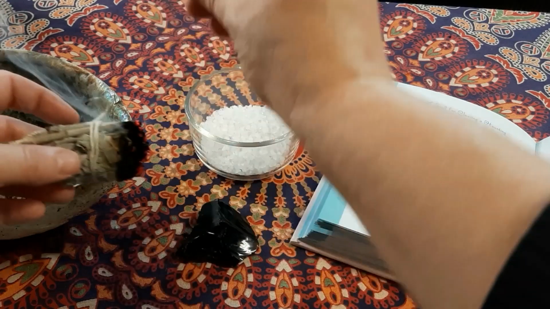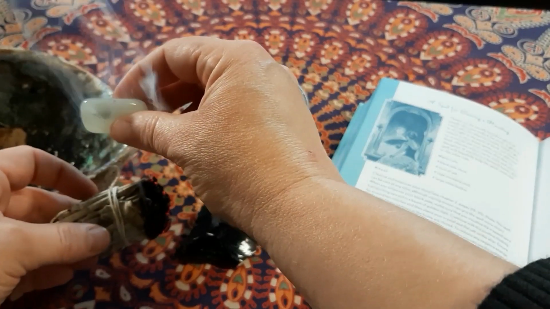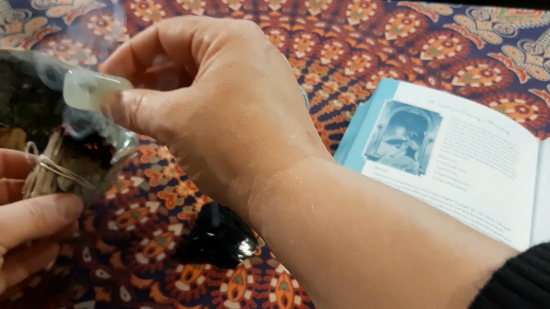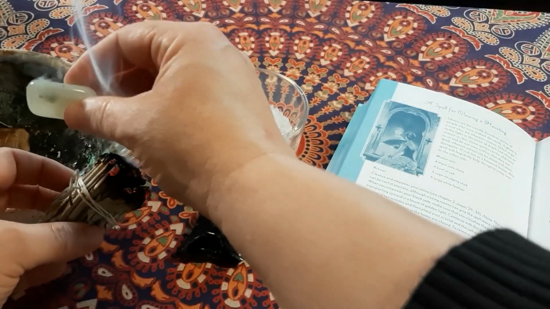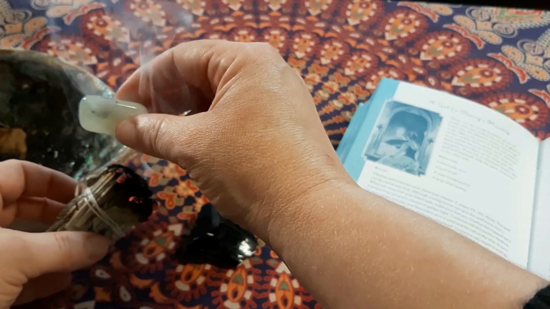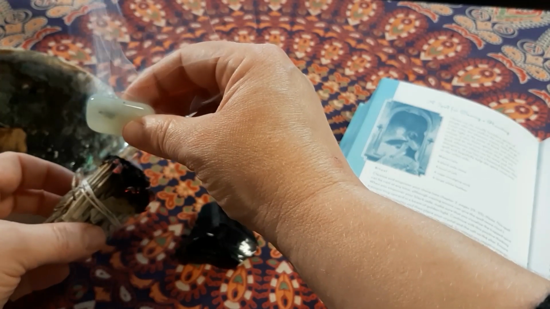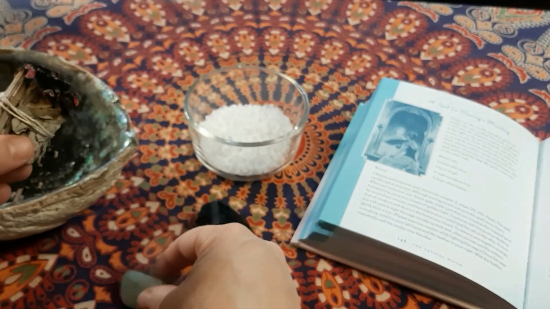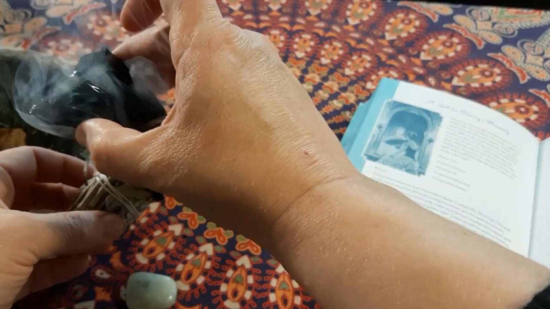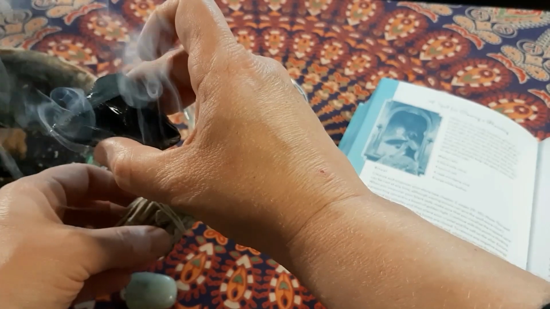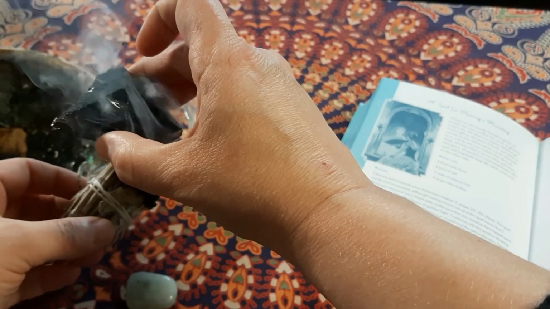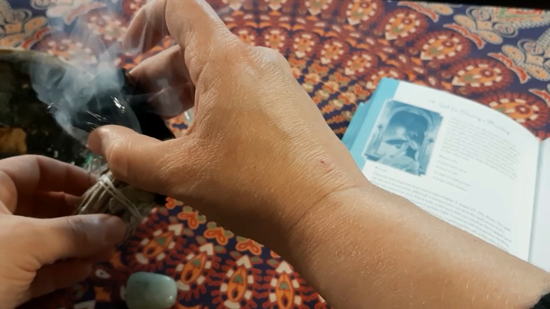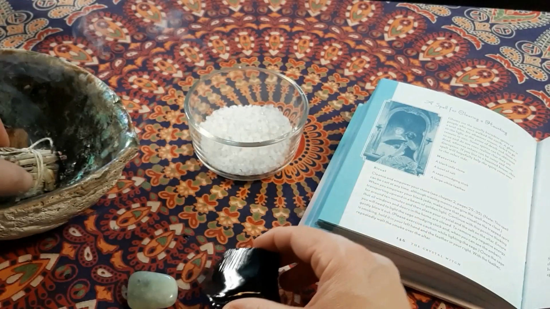All right, so this spell begins, obviously, because there are crystals involved. You are going to want to use the sage smudge stick to cleanse and clear the crystals of any negative or unwanted energies that they might have absorbed. So we will simply begin by lighting the sage and cleansing the crystals. Once the crystals have been cleansed, then it's time to charge them with your intentions.